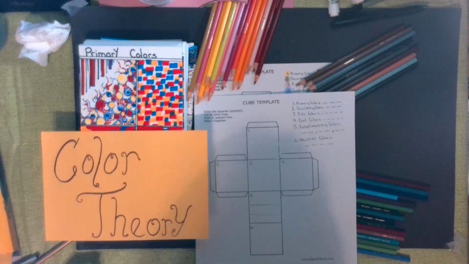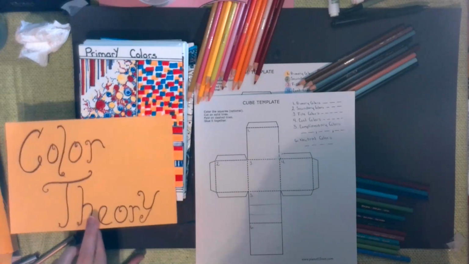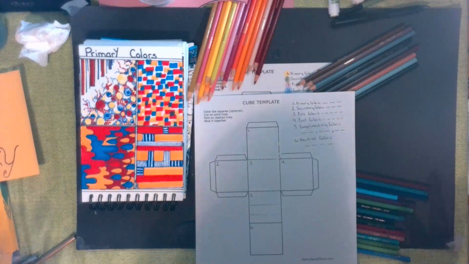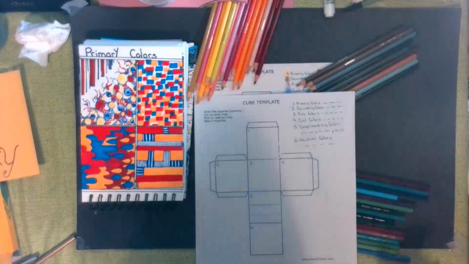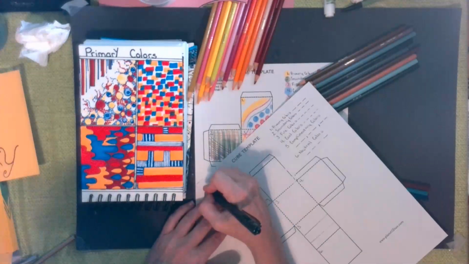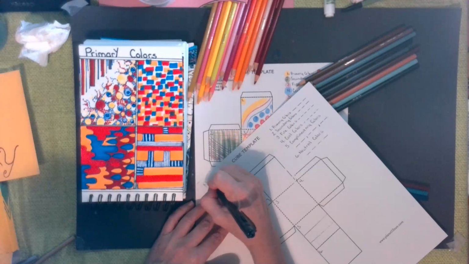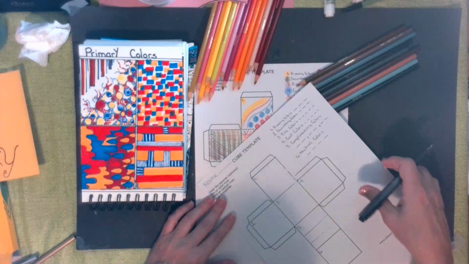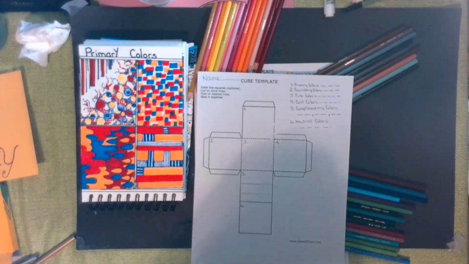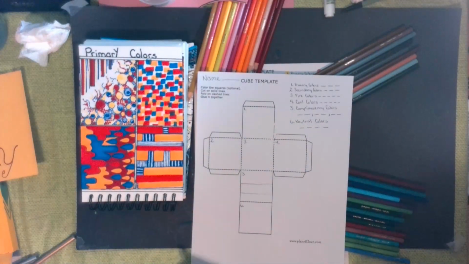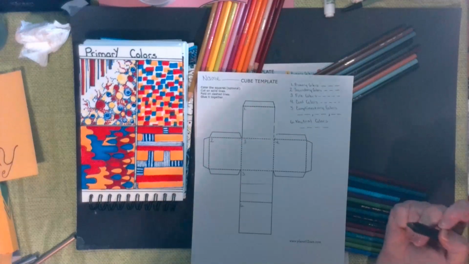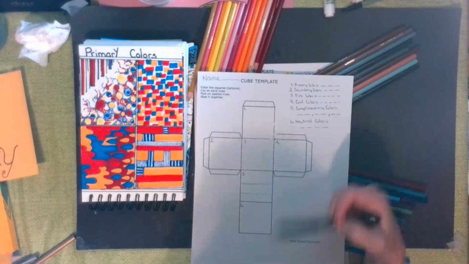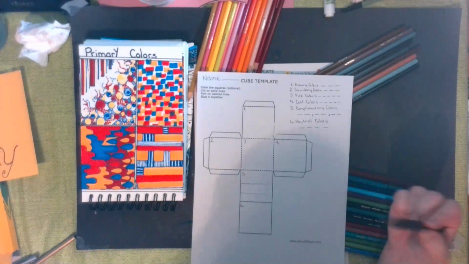The first thing that you're going to need to have on your color theory cube is your name. Your name goes on your paper. Put your name on your paper. You are not taking these home today. We are not cutting them out today. There will not be time. If there is time, it's because you didn't take the time to do it nicely. In any case, even if you do it nicely and there's still time, we're not cutting them out today.